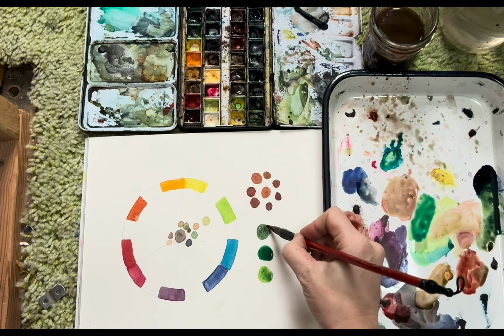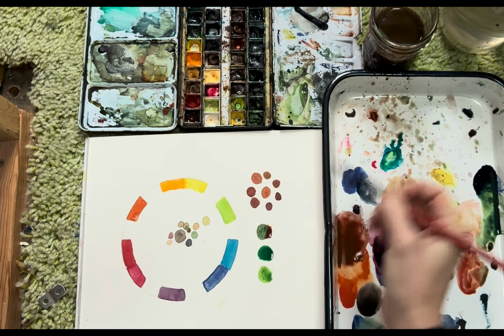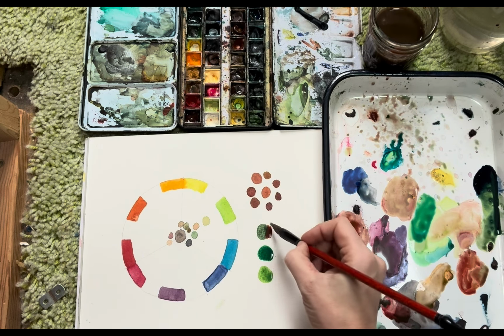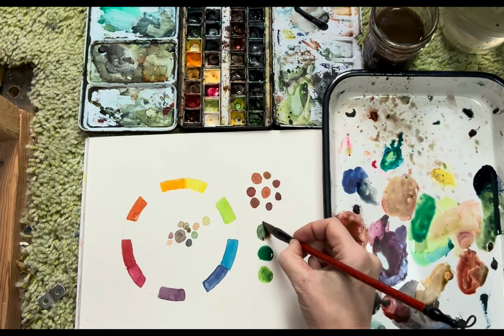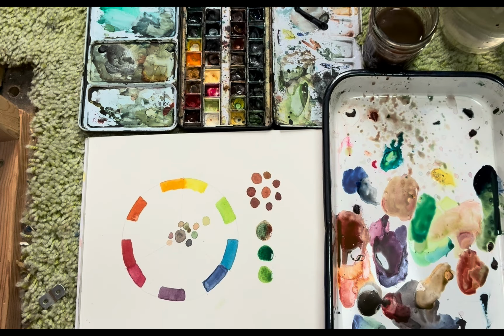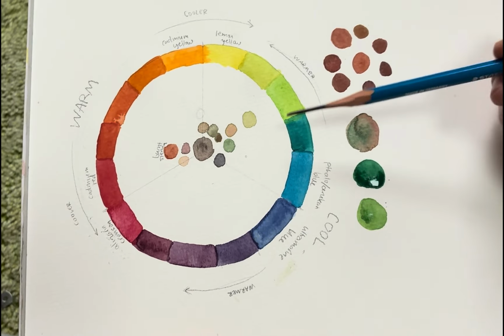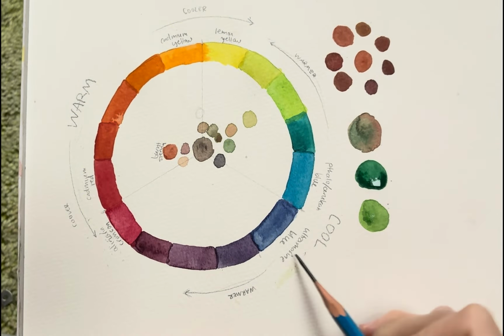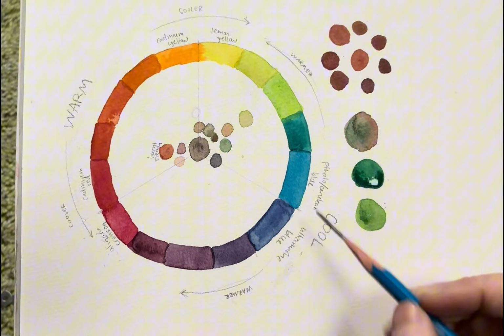You can even just drop little drops on the outside and see how those blend and mix. This is why experimenting on your own with color in particular is really important, so that you can figure out what is inside each of the colors and how they're going to mix together. Okay, I've now filled in all of these gaps and I've identified and labeled each of the colors.